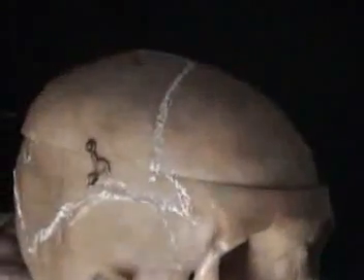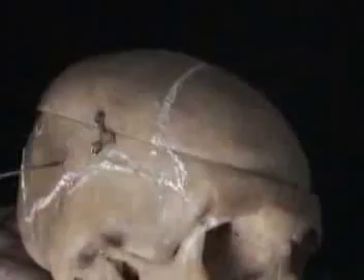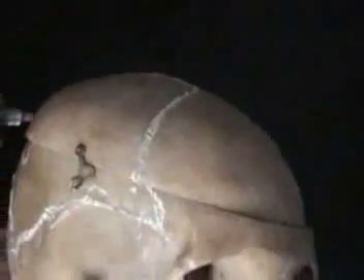Parietal bones are paired. They cover the parietal cortex on the sides of the cranium. They possess two surfaces: external surface and internal surface.